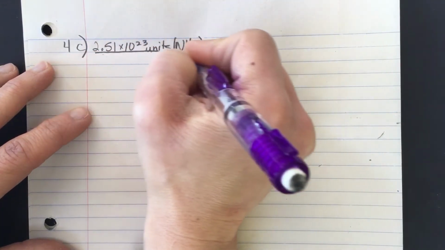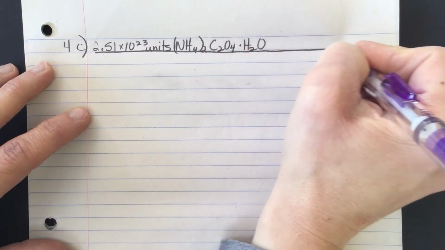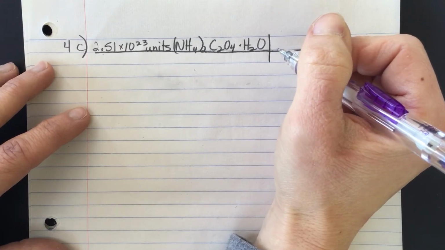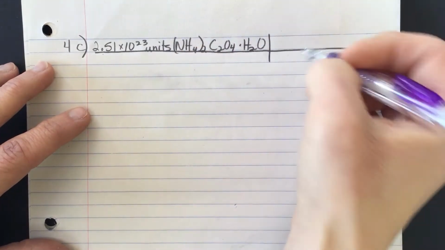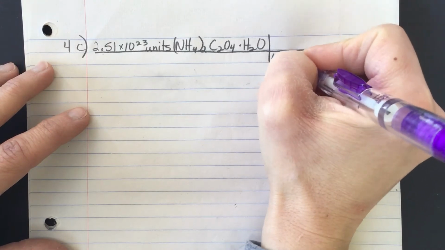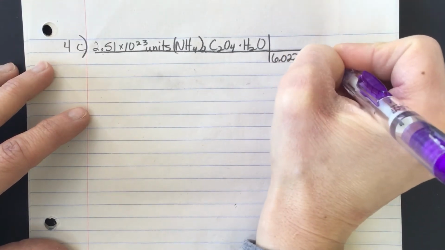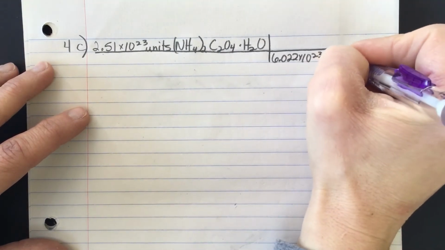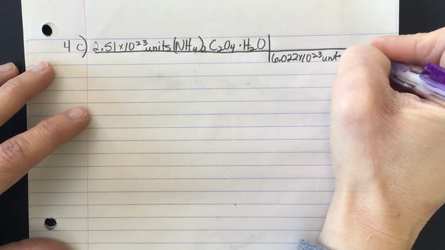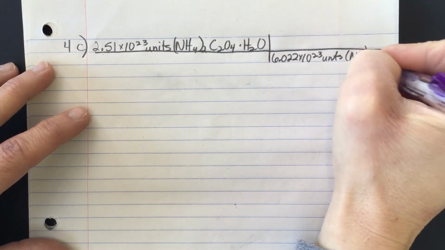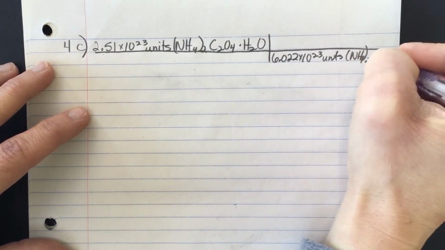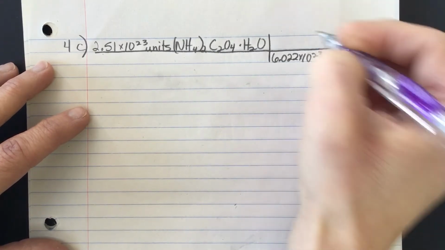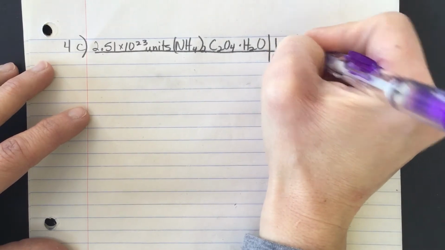We're going to run out of room fast on this one, aren't we? I need to convert to moles, and I know that I'm going to need Avogadro's number here, so that goes on the bottom. I'm going to run out of room for this compound's name. Is 1 mole.